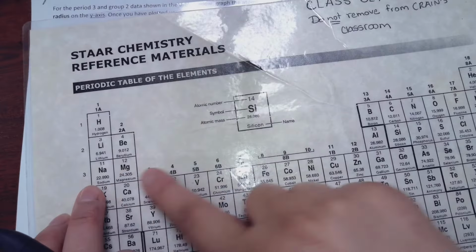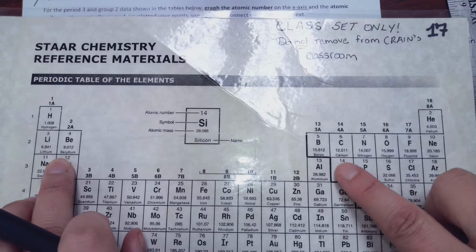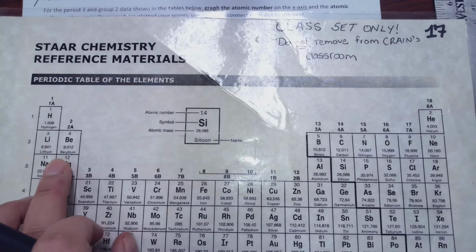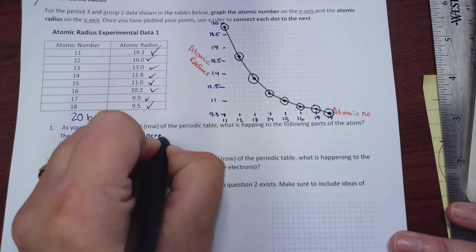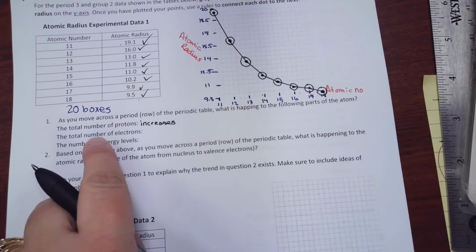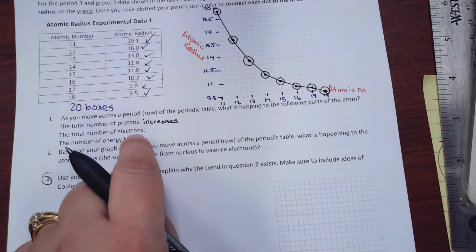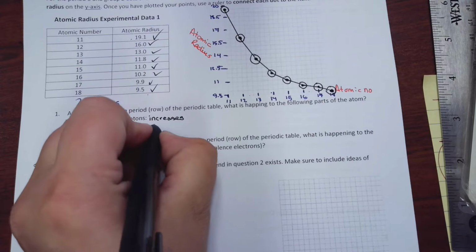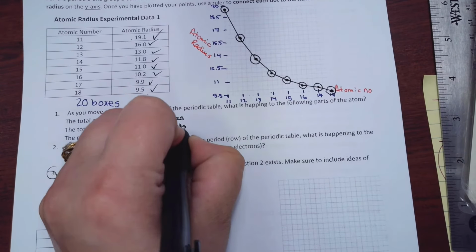Well, as we go across a row, remember our protons are determined by the atomic number. So as we go across the row, the atomic number is increasing, therefore our protons are increasing. So it increases. The same is going to be true for our electrons. Remember, the atomic number is protons, but in an atom, our protons are equal to our electrons. So that should be increasing as well.